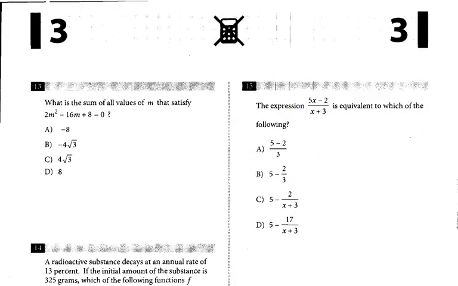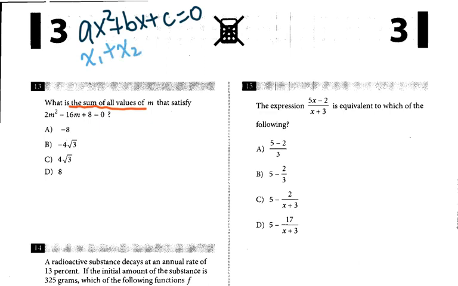And for number 13, we're looking for the sum of all values. And we know that for ax squared plus bx plus c equals 0, x1 plus x2 equals negative b over a, and x1 times x2 equals c over a.